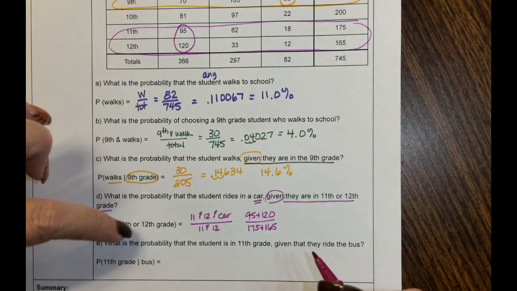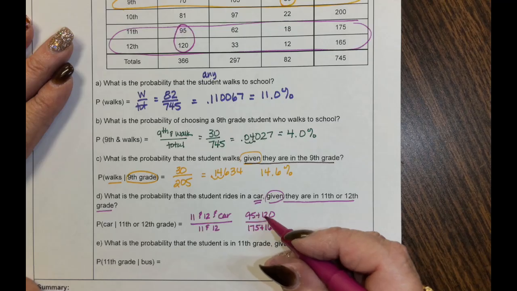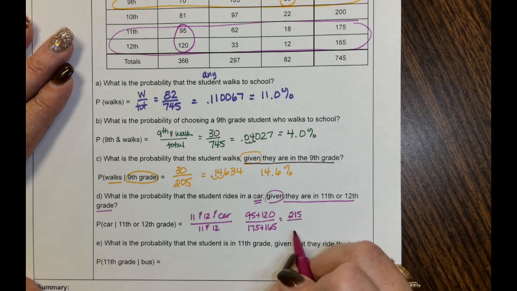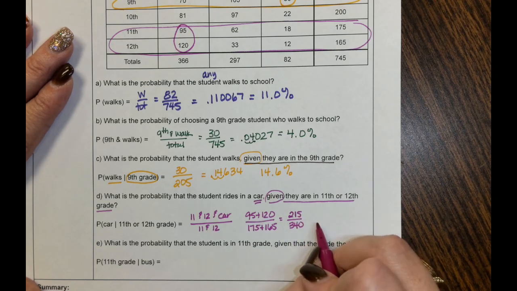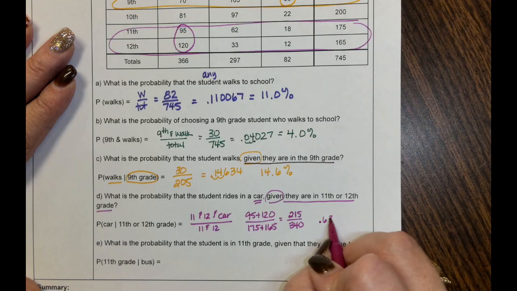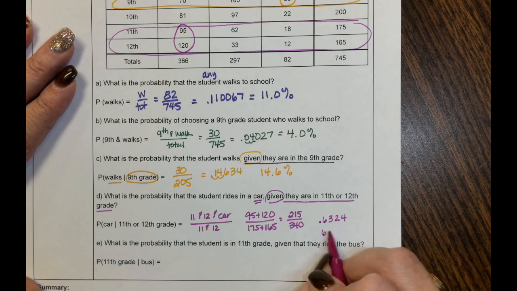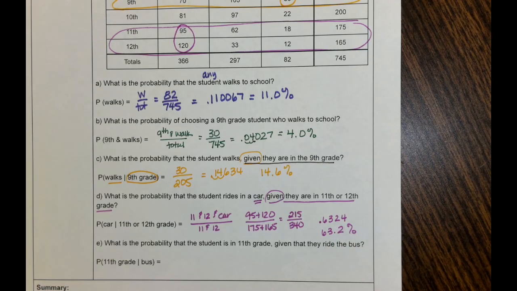So we're going to include both of them in our group. 95 and 120 is 215. 175 and 165 is 340, which in decimal probability is 0.6324. Move the decimal 2 places and then round, and you get 63.2%. And I'm just rounding to the nearest tenth of a percent, right? That can change depending on what you've been asked to do.